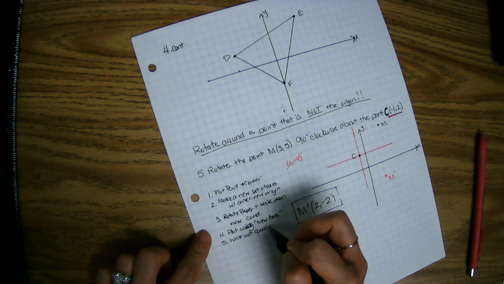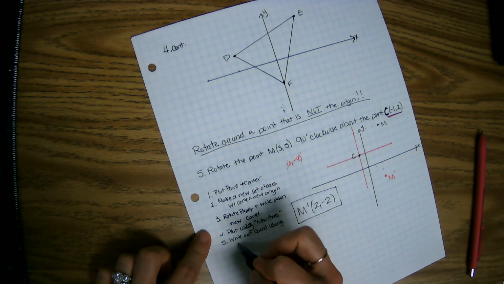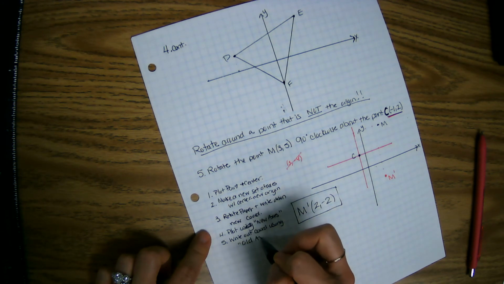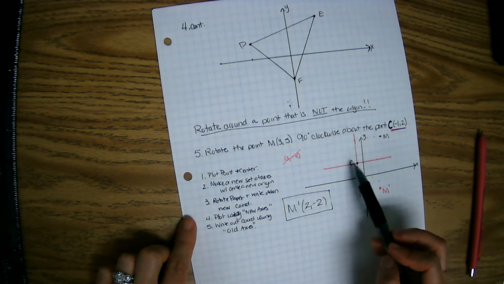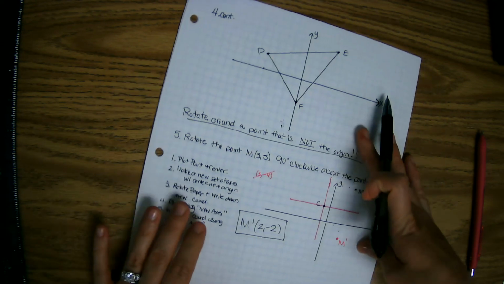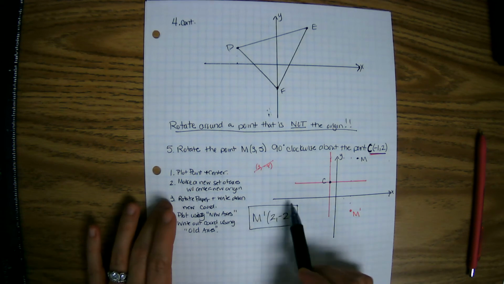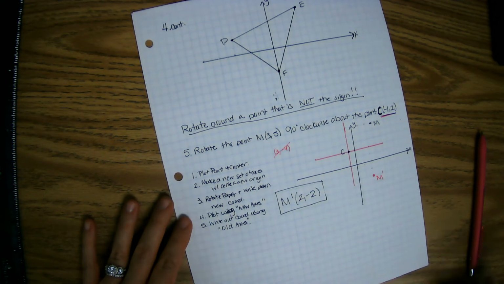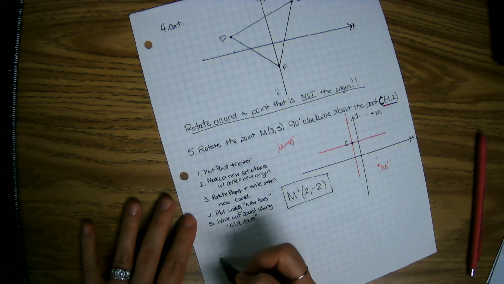Here's where it tricks people, because they forget to use the old axes. We do it all on the pink axes: we rotate it, figure out the new coordinates, rotate it back, and plot it on the pink one, but then we tell what coordinates it is using the black axes. Okay, let's try another one of those.